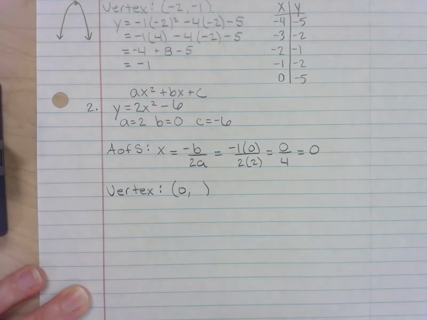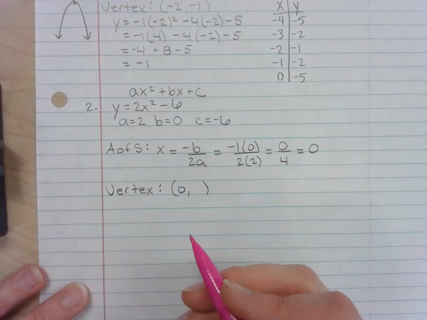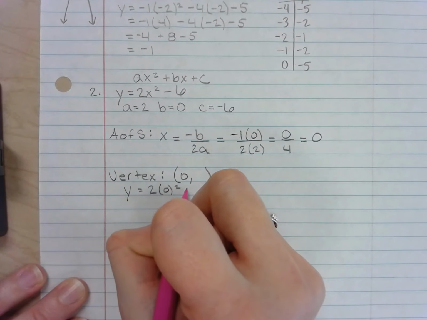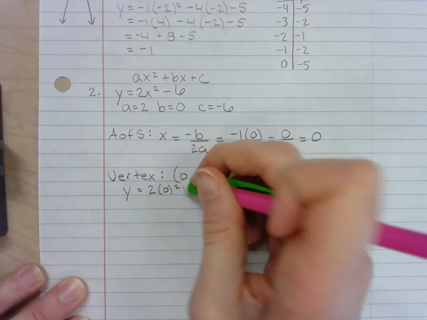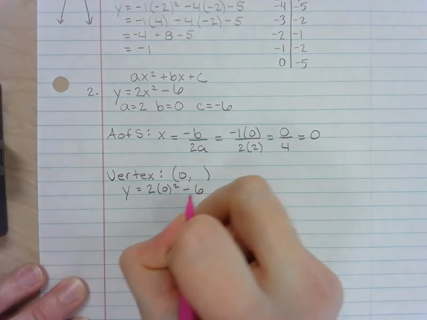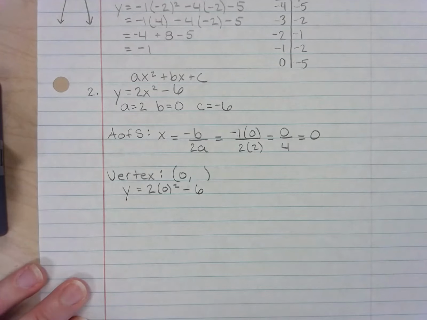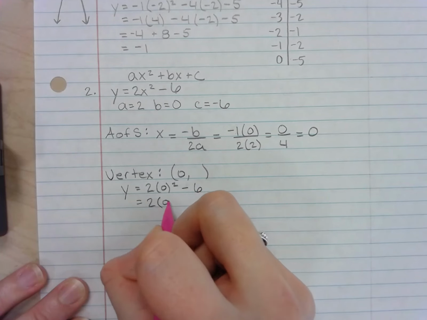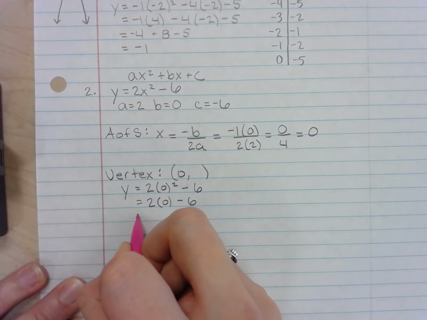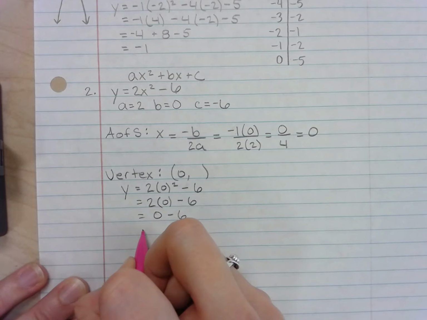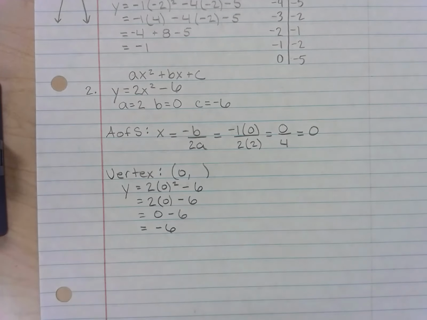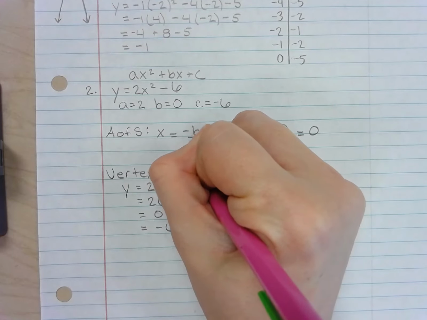We need to solve for our y value. So go back and use your original equation. So y equals 2 times 0 squared minus 6. Use order of operations to solve for y. So exponents first, we have 0 squared, which is 0. Then we'll multiply and finally subtract. So we get our y value of our vertex to be -6.